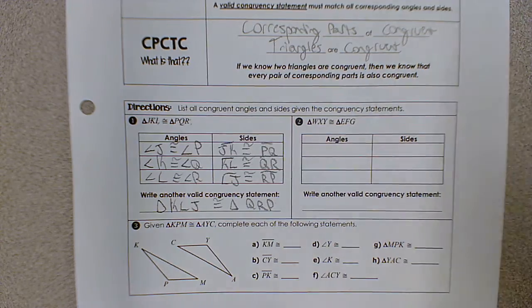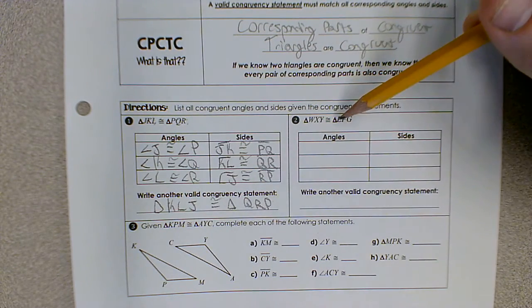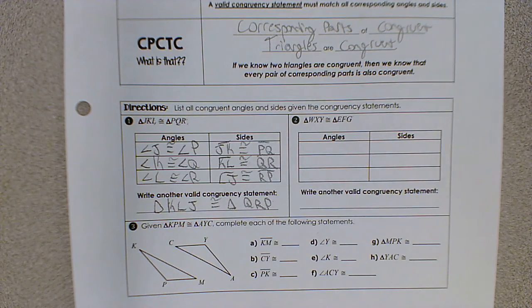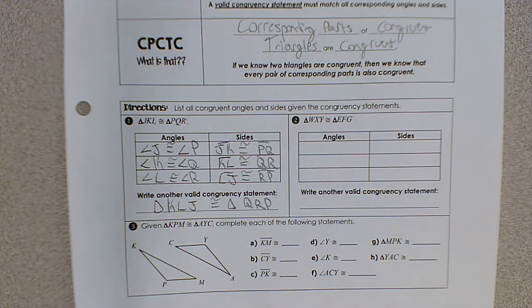So I want you to take a second to pause and fill out a similar table for triangles YXW and triangle EFG. You can still fill everything in even without being able to see the picture of the triangle, just by lining up which angles and sides are corresponding to each other. Pause, and then we'll continue with question 3.